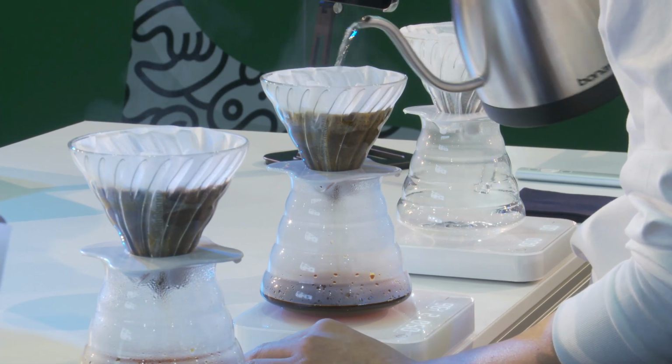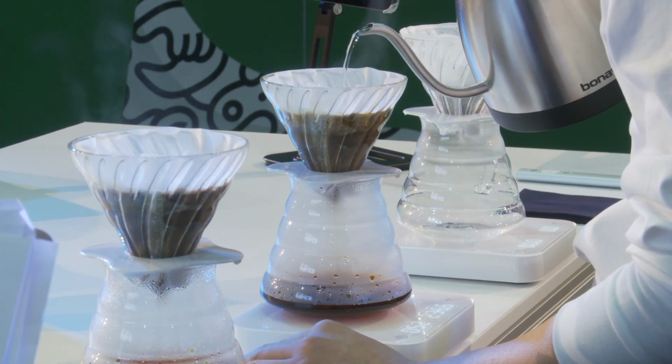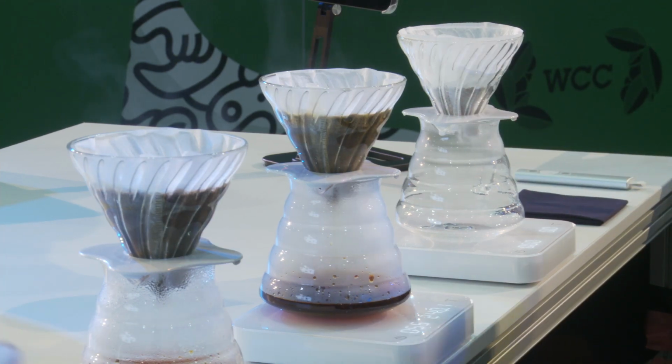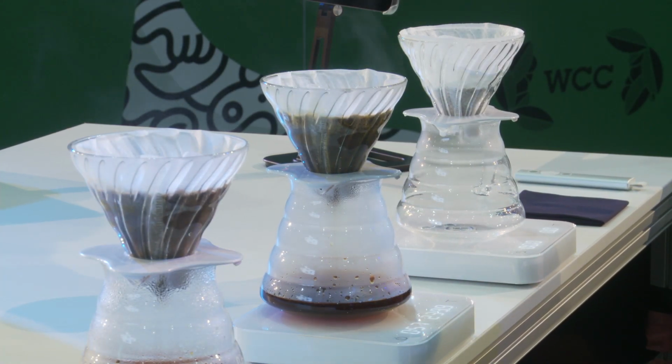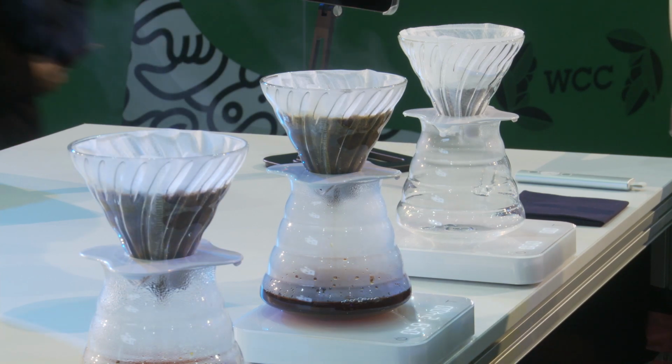I added 100 ppm magnesium ions to 1 liter of pure water. This can bring a brighter and more lively acidity to the final cup.